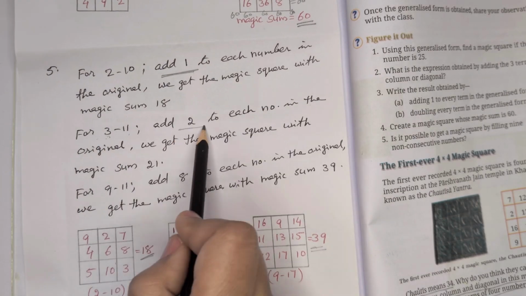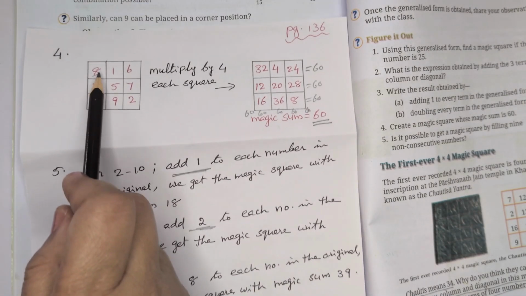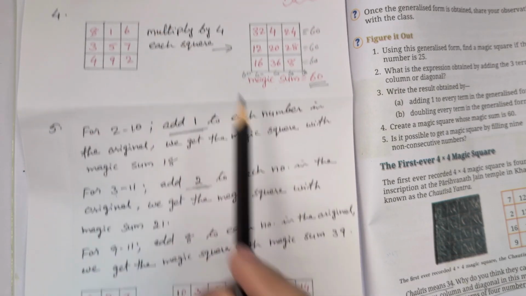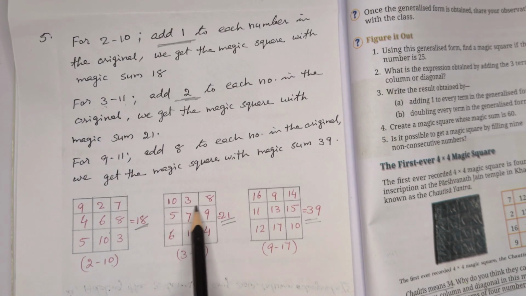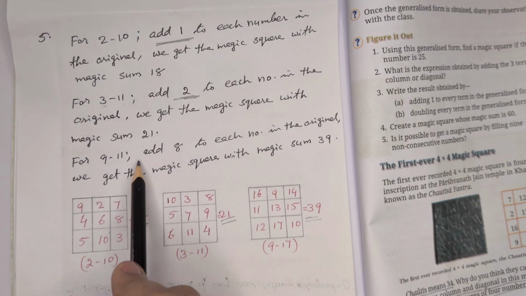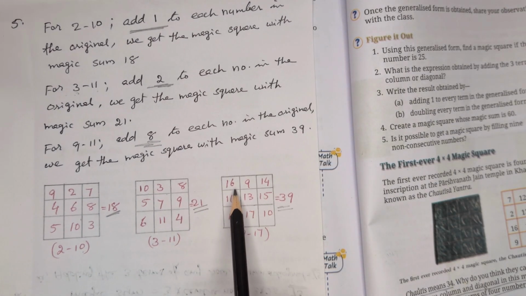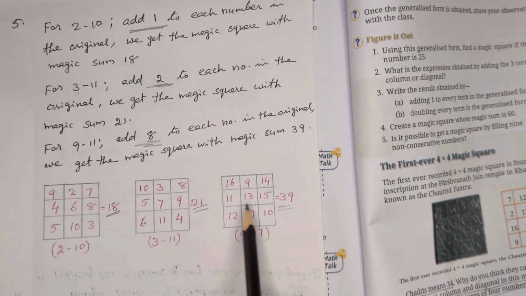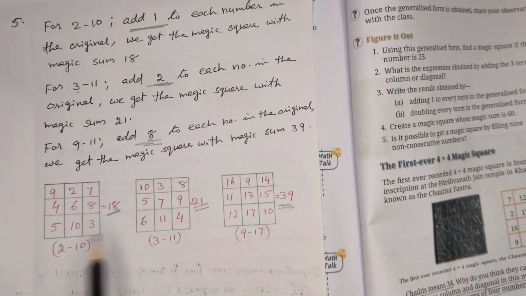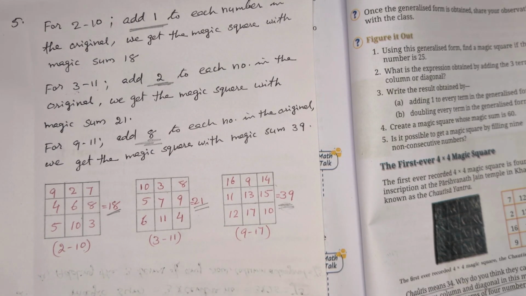For the next one, add 2 to the original one. 8 plus 2, 10, 1 plus 2, 3. So it is coming 10, 3 like that way. For the next one, add 8 to the original one. 8 plus 8, 16, 1 plus 8, 9. So 16, 9, etc. And the magic sum is 39.